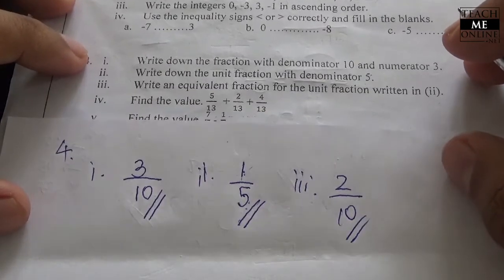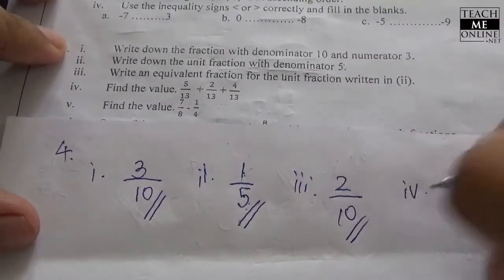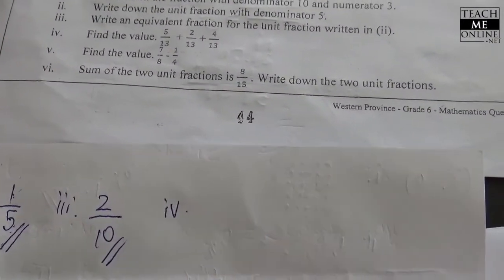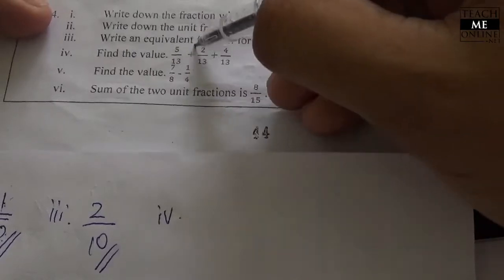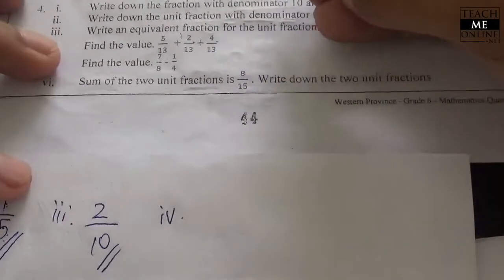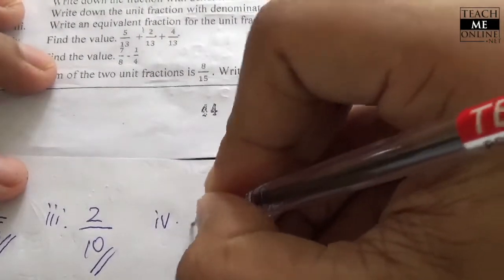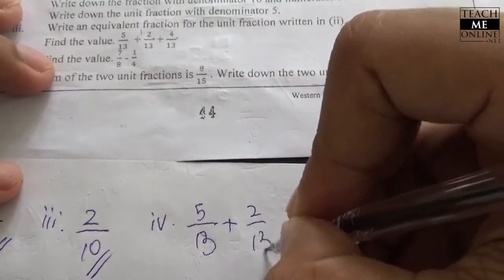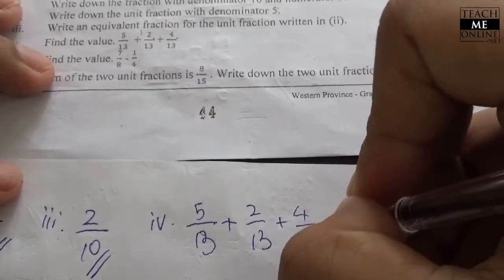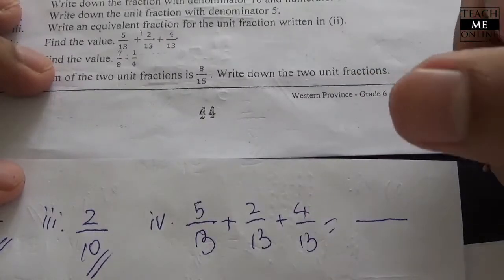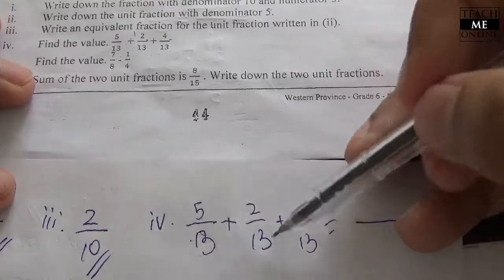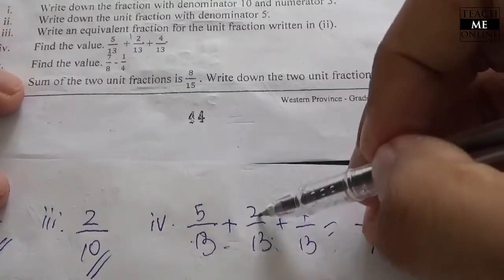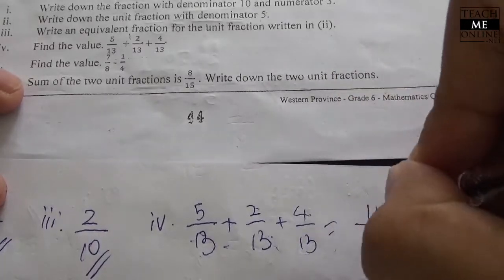Part 4. Find the value of 5 upon 13 plus 2 upon 13 plus 4 upon 13. So to add fractions, we should make sure that the denominators are the same. Here all are 13s, all are same. At the top, 5 plus 2, 7, 7 plus 4, 11, 11 upon 13.